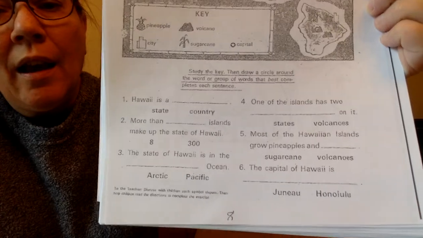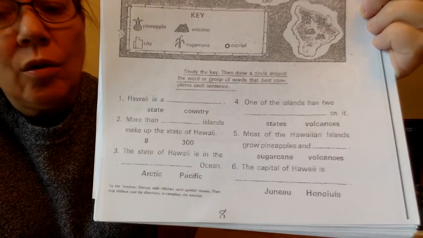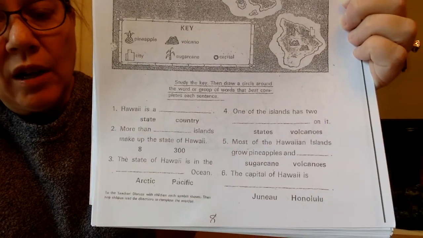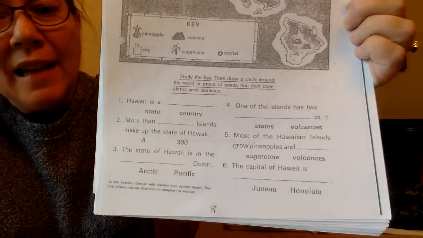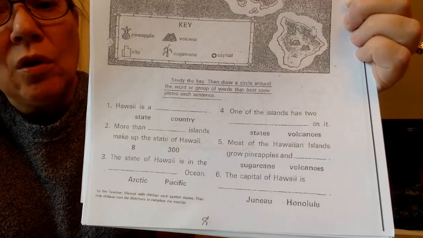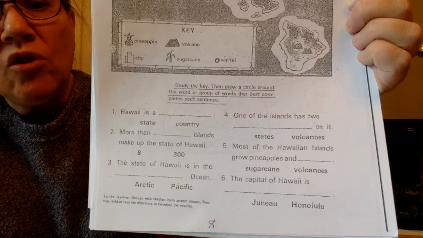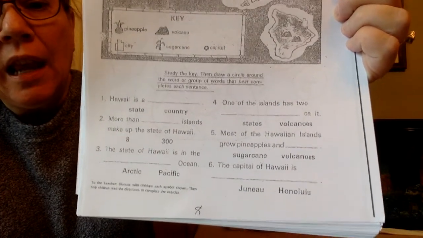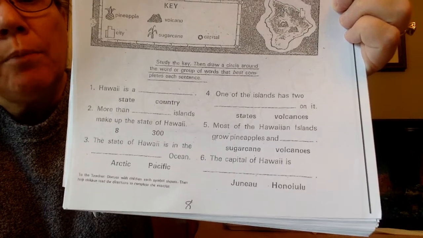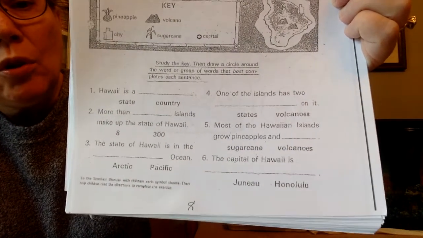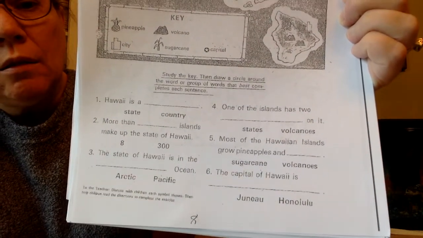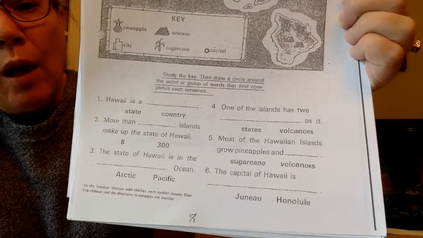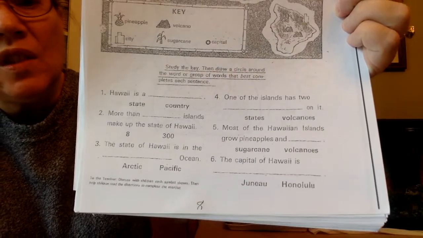All right, is Hawaii a state or is Hawaii a country? Hawaii is a state, so I want you to circle the word state. The instructions don't tell you to put it on the line, but I would like you to print it there. Now, if your booklet is on your iPad or computer, just write a number 1, because it's sentence number 1, and then just write the word state.